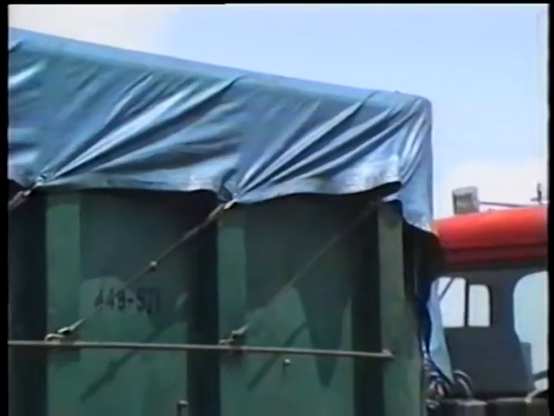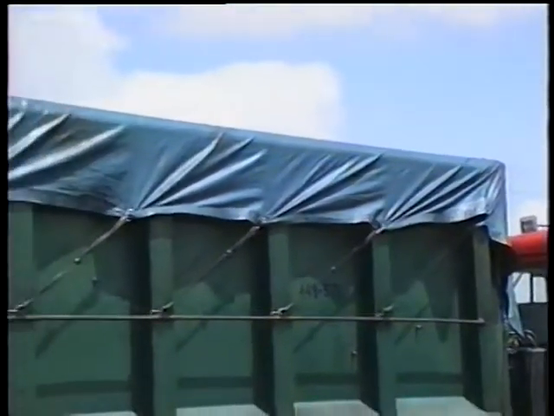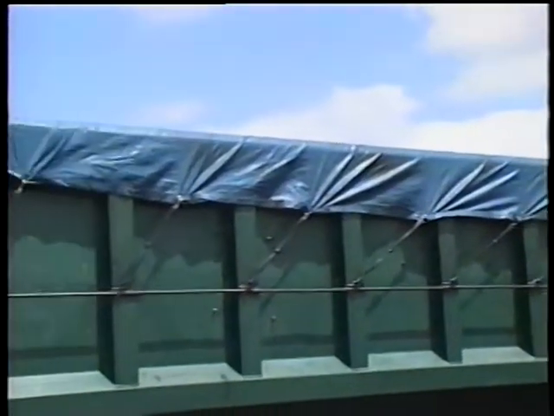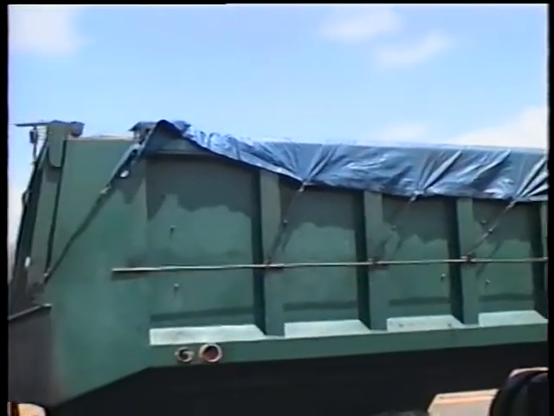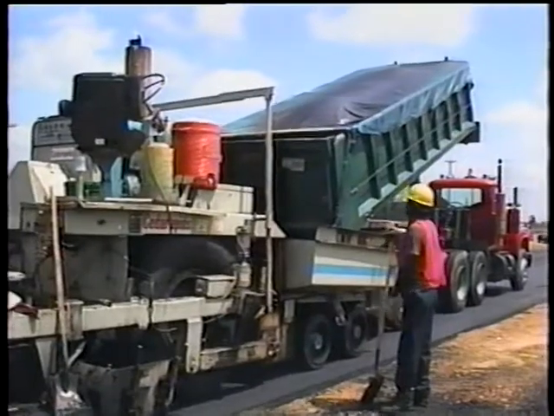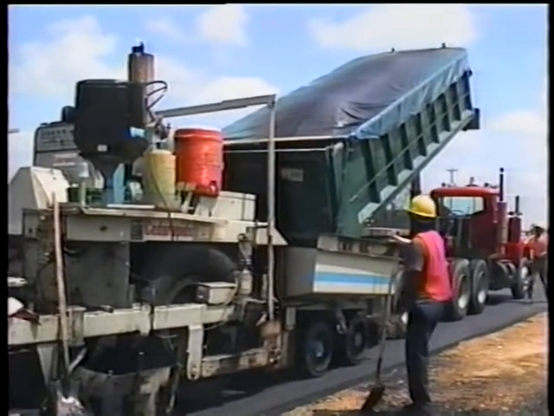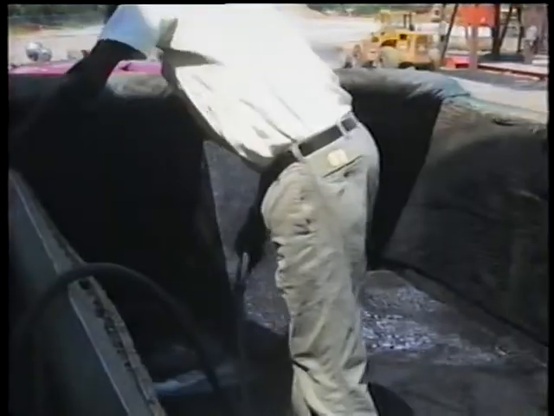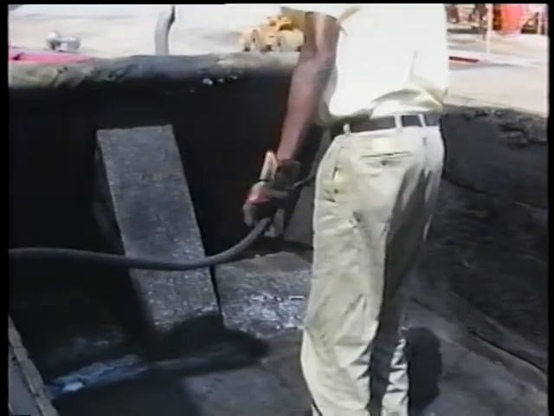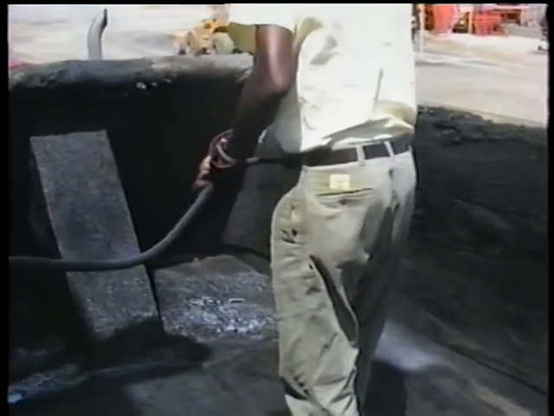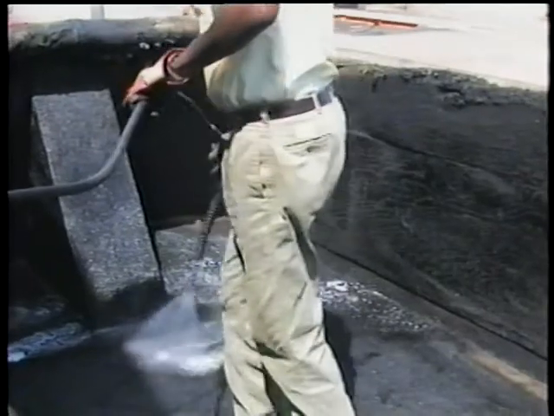Another concern with haul trucks is the use of tarps to cover the mix. Tarps may be required to keep the mix hot or to keep out dust that would contaminate the load. Finally, contractors typically use a releasing agent to keep mix from sticking to truck beds.